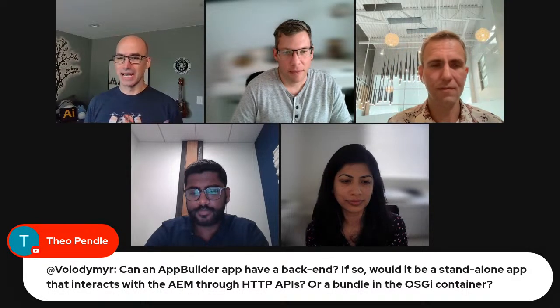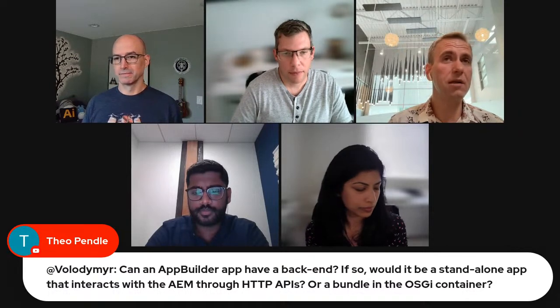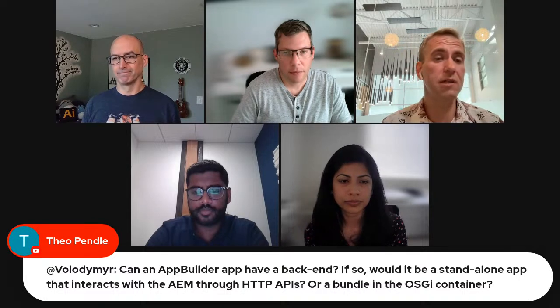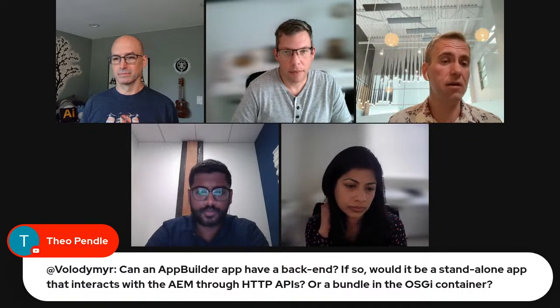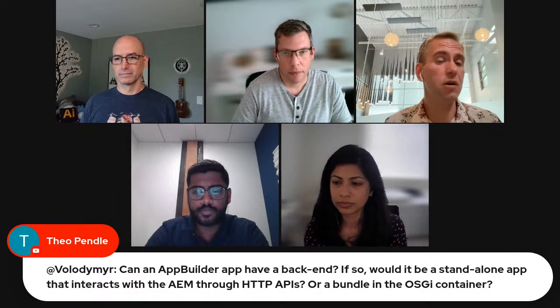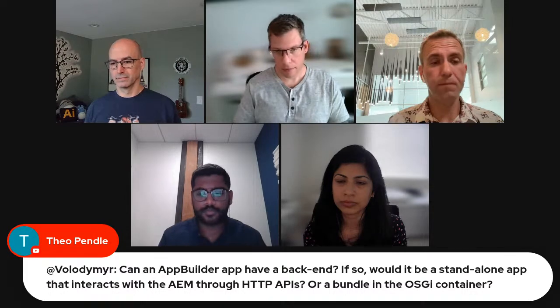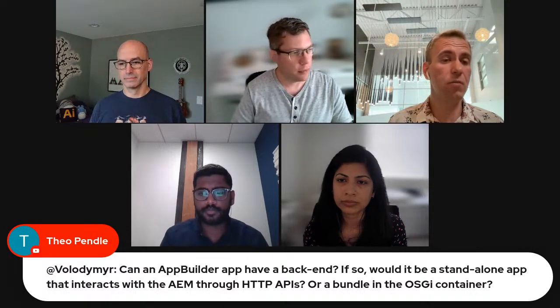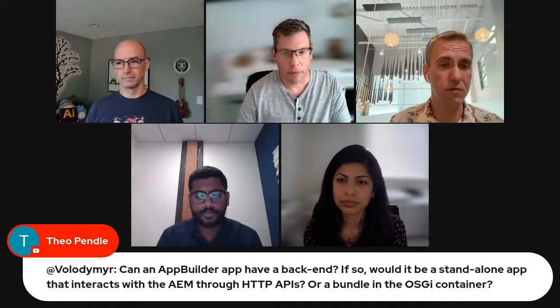Go ahead. Can an App Builder app have a backend? If so, would it be a standalone app that interacts with AEM through HTTP APIs, or a bundle in the OSGi container? Yes, it's actually expected that in many cases an App Builder application will have a backend, which in the case of App Builder will be runtime functions, serverless functions that may interact through server-to-server calls with any third-party system. And we actually recommend creating those backend functions, the backend part of the App Builder application, where developers will need to configure some secrets, for example API keys for a third-party system, to not leak them to the front end.